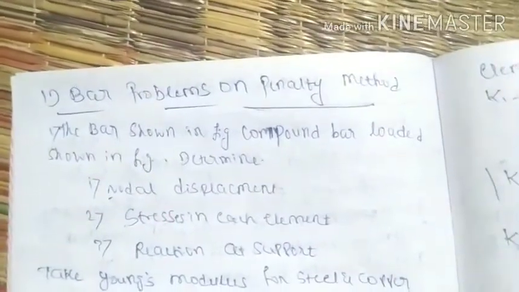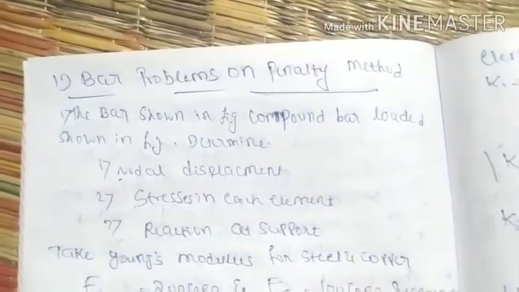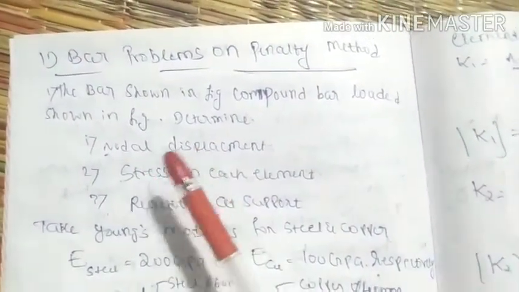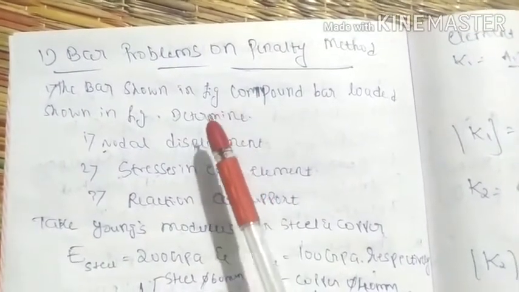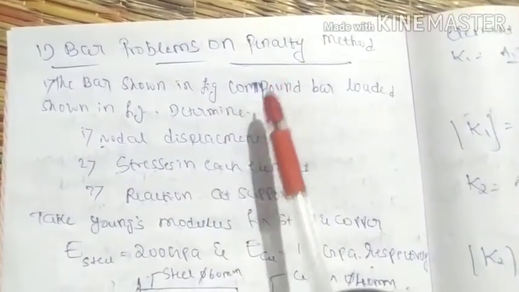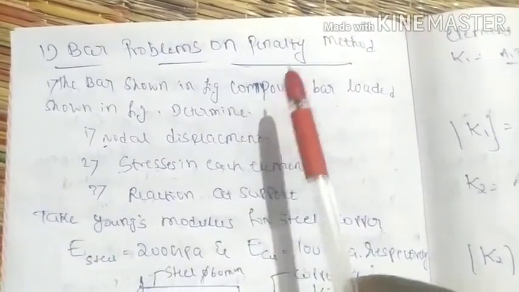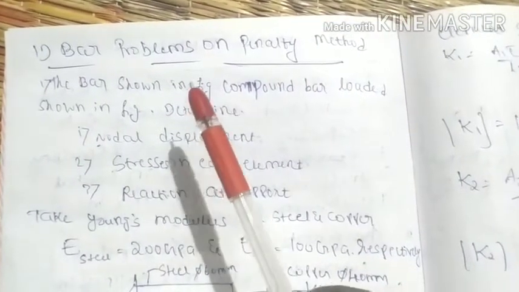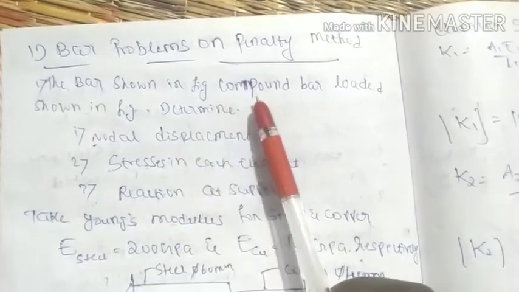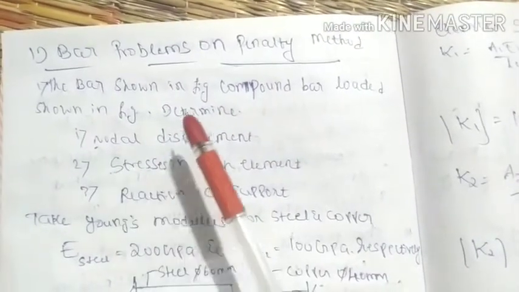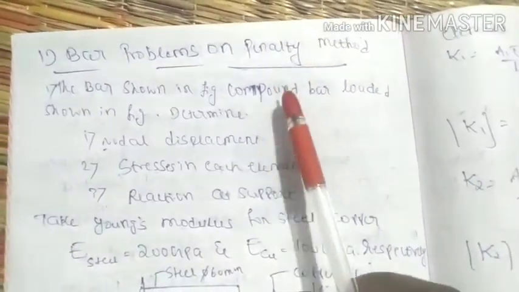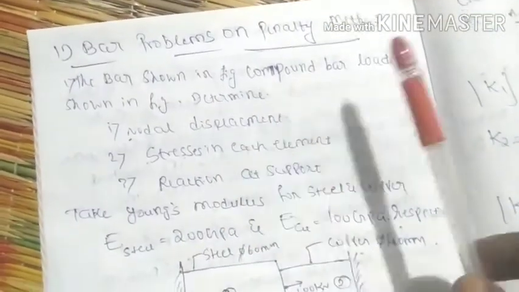So that is known as the penalty approach. Usually in an examination, they may clearly mention in the problem that you have to solve using the penalty approach only. If they do not specify, you can solve by either the Gauss elimination method or the penalty method. But if they mention a particular type of boundary condition, then you have to solve that way. So we'll take an examination problem.